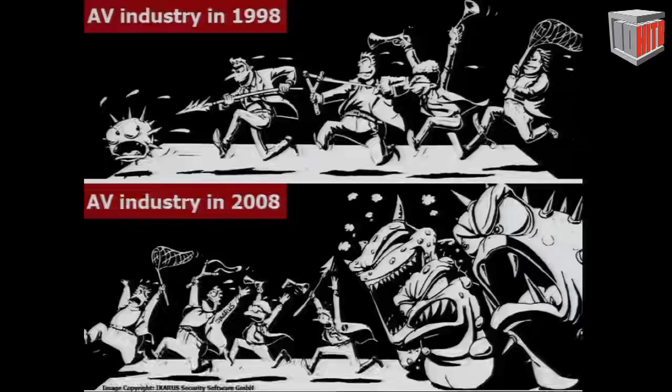And this is a nice picture that I found. It's pretty famous. It's been designed by Ikarus, which is an Austrian antivirus company, and it represents the antivirus industry in 1998 and in 2008. And that pretty much reflects the reality.